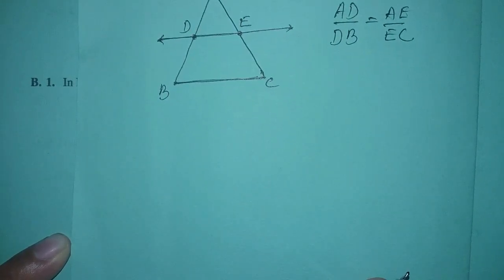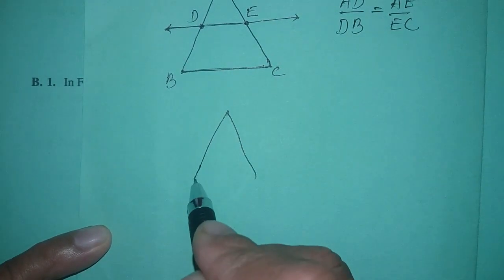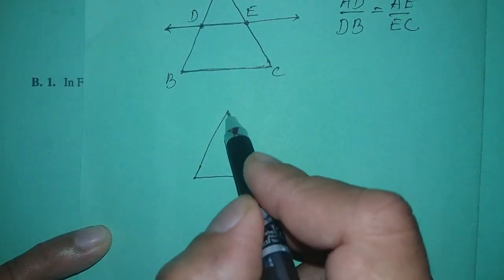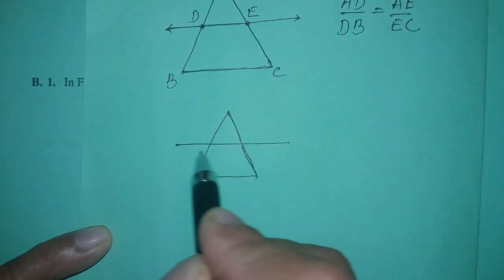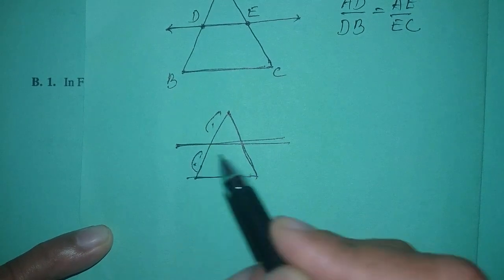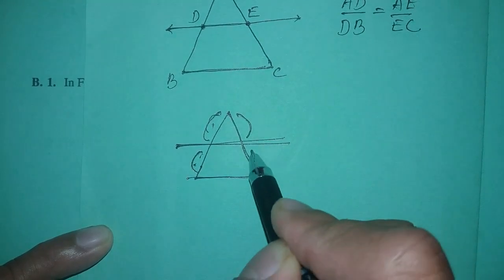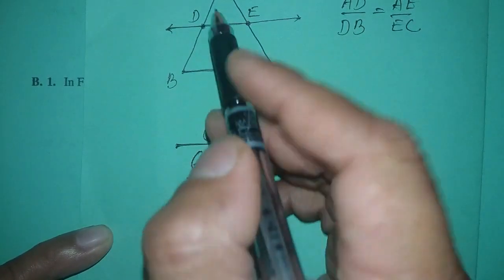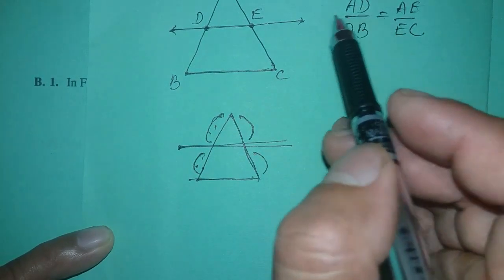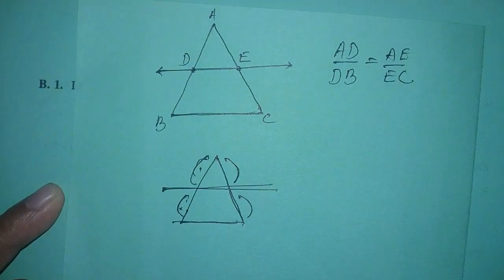This is very easy to remember. If these two lines are parallel, then the ratio of these two sides, and the ratio of this one and this one is equal to the ratio of this one and this one. So we have AD by DB is equal to AE by EC.